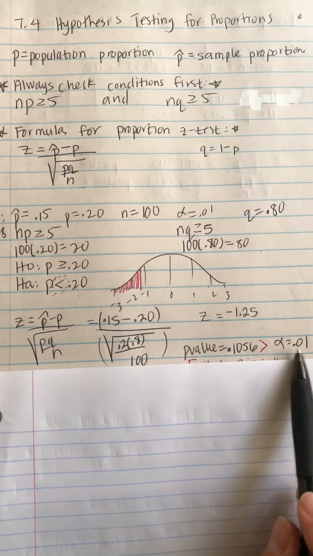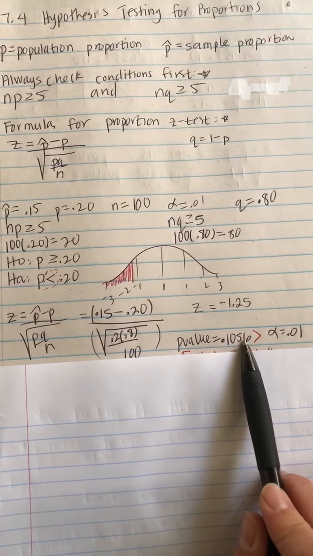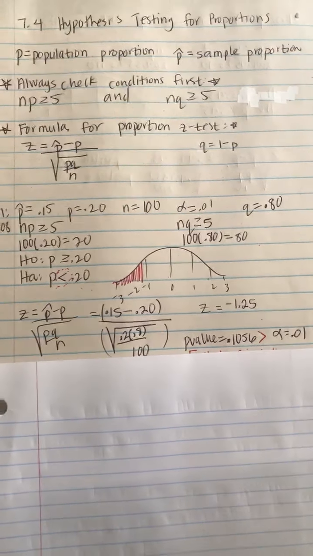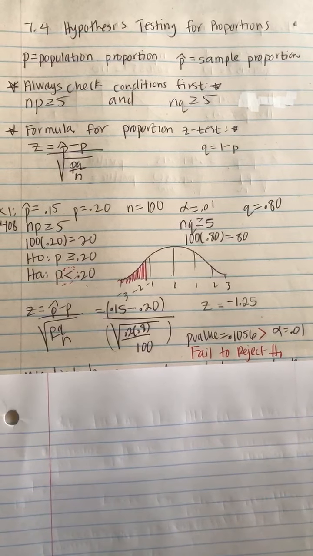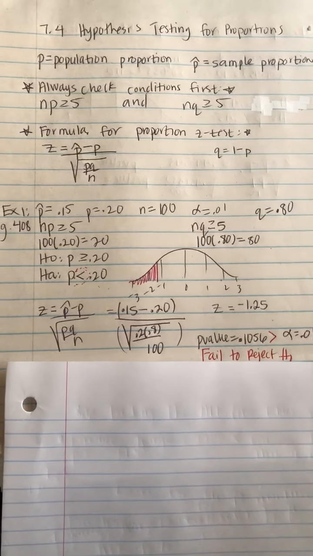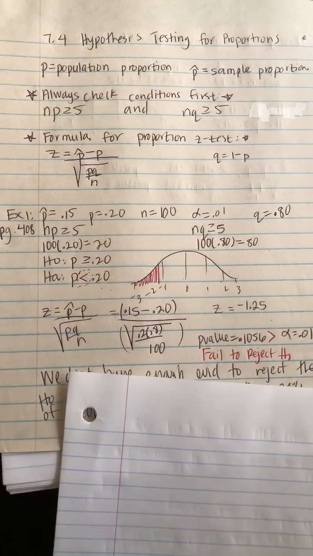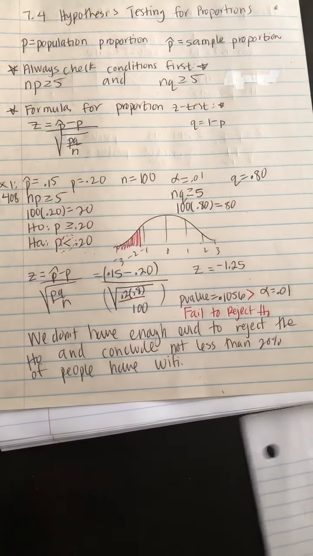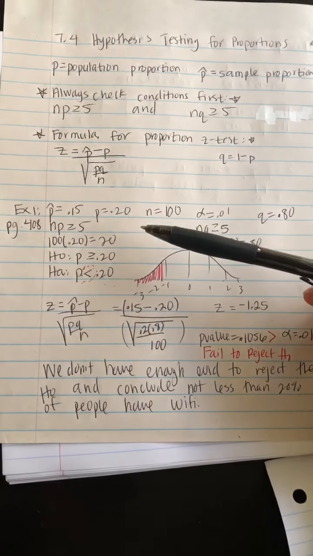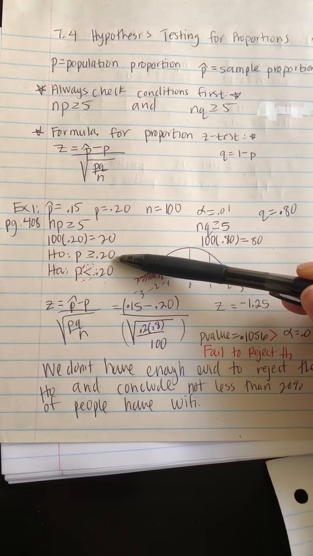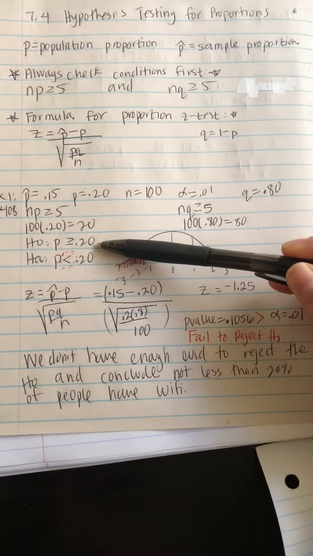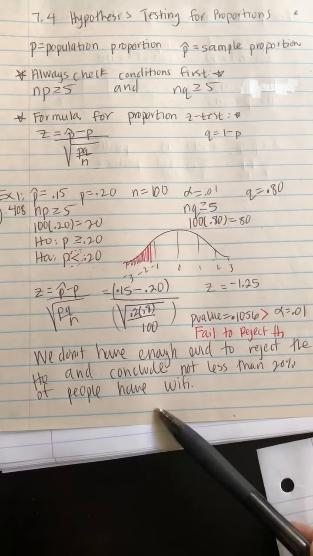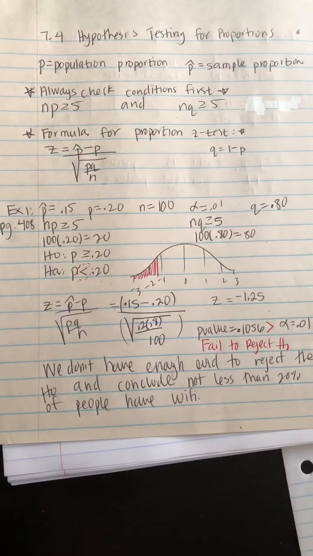And if it's higher, you fail to reject. So 0.1056 is higher than 0.01. So because it's higher, you fail to reject. And then your conclusion would be, we don't have enough evidence to reject the null. So if you cannot reject the null, then you conclude that 20% or more of people have Wi-Fi, or you can say not less than 20% of people have Wi-Fi, whichever one.